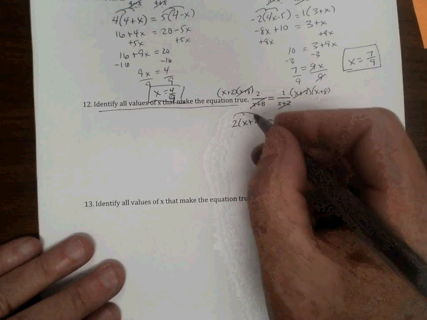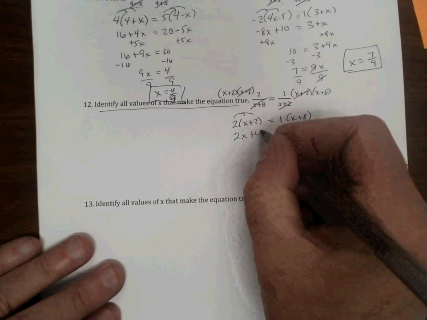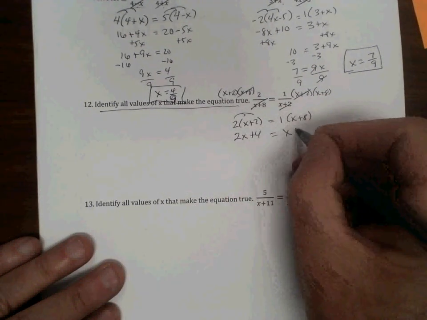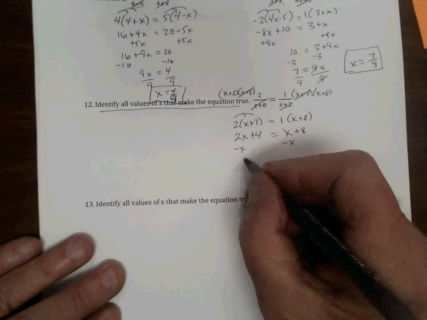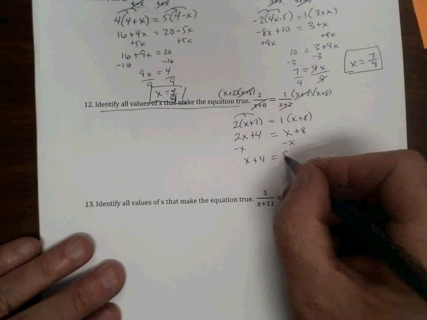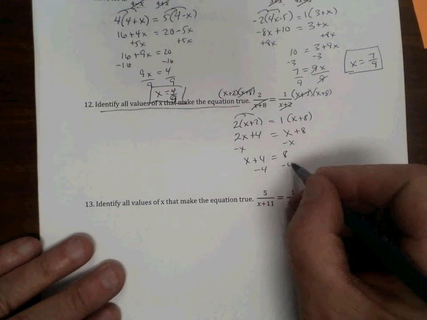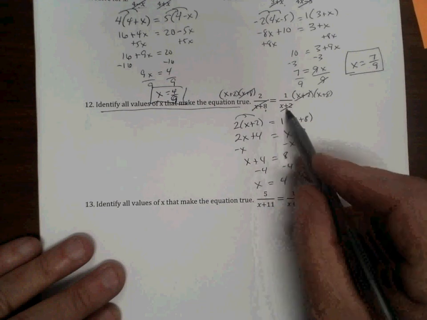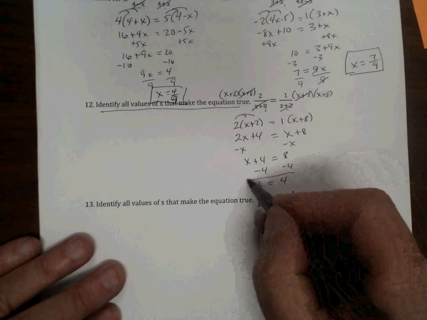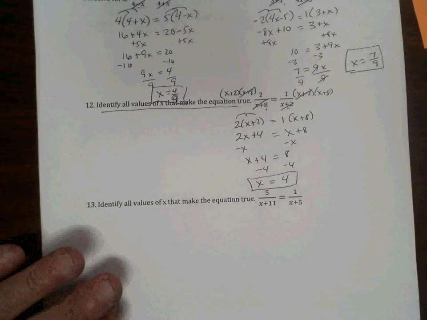Distribute and get 2x plus 4 equals 1 times x plus 8, which is just x plus 8. Subtract x from both sides, get x plus 4 equals 8. Subtract 4 from both sides, get x equals 4. Go back and check, make sure if I plug it in, it doesn't make the denominator 0. This is a good solution.